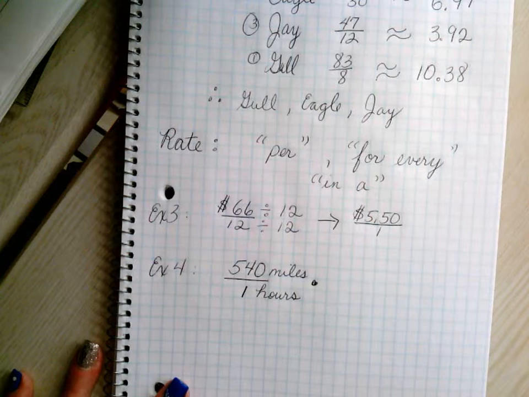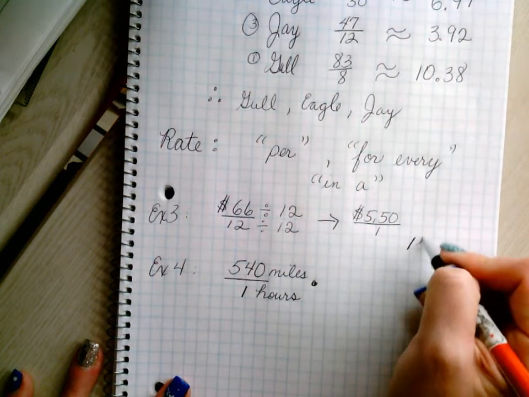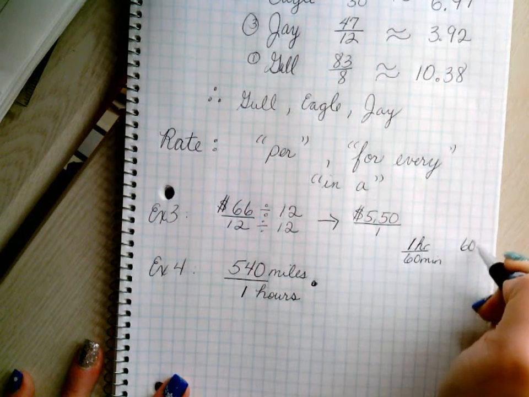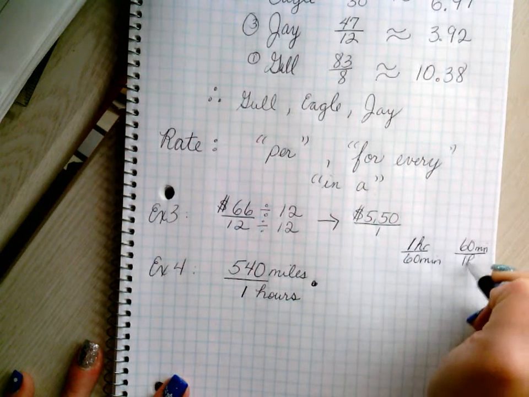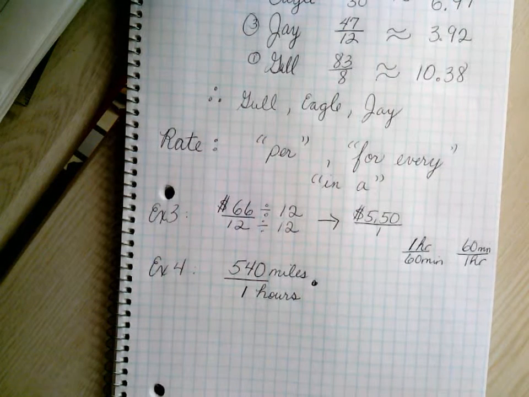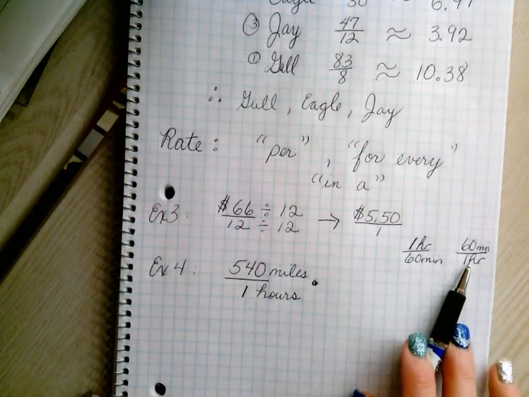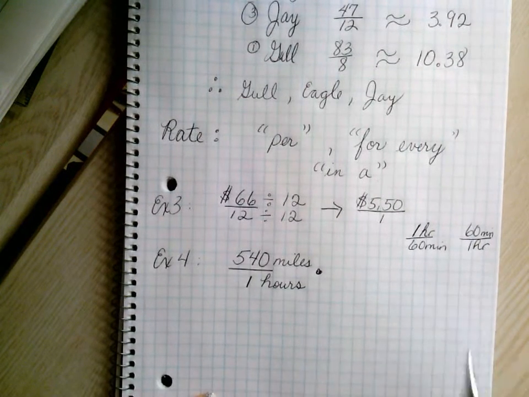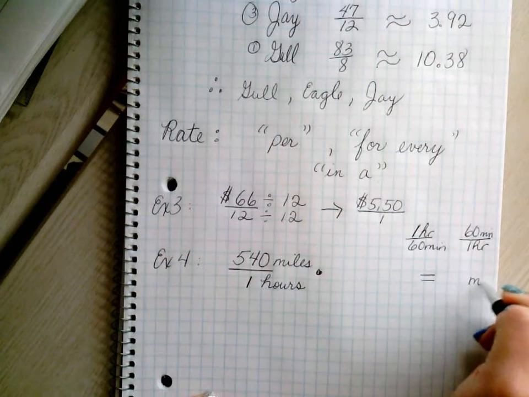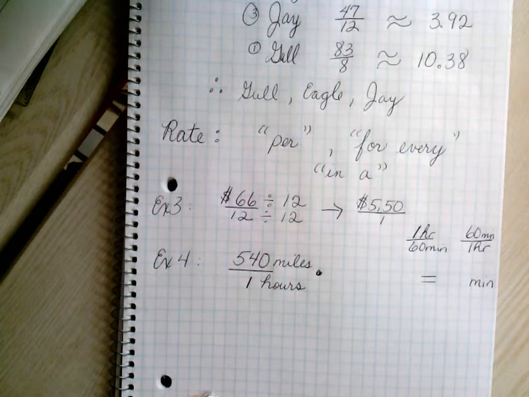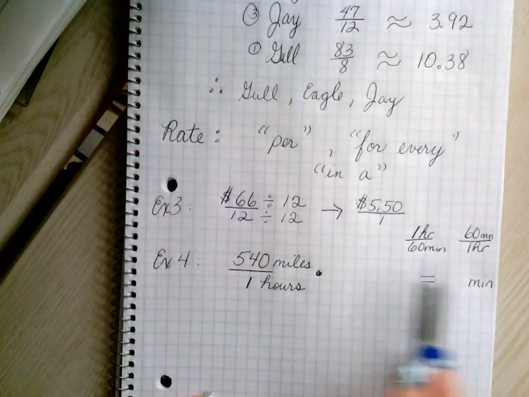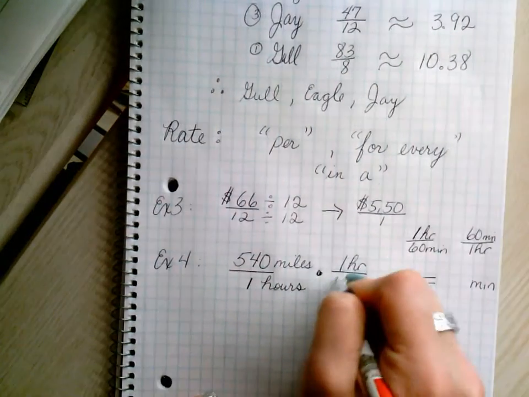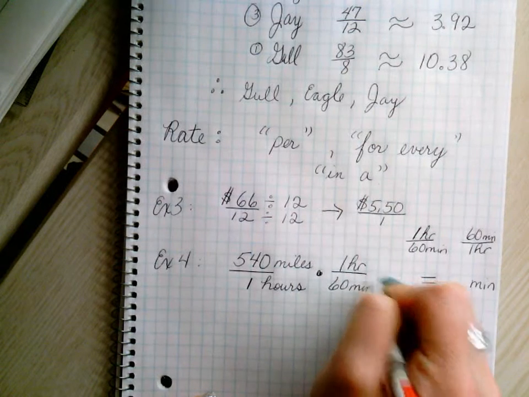And the unit multipliers in question would be 1 hour over 60 minutes or 60 minutes over 1 hour. Now, the trick is you need to choose the right one to multiply by. The one you want to multiply by has the new unit, minutes, as the denominator. So am I going to use this one or that one? First one is right. 1 hour over 60 minutes.